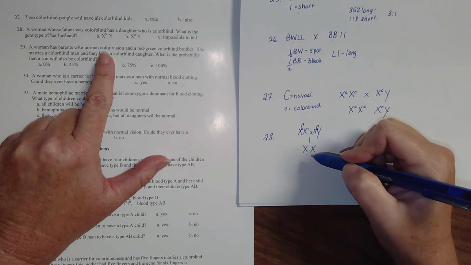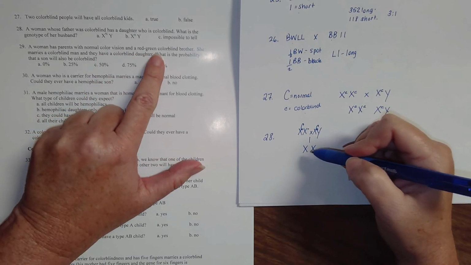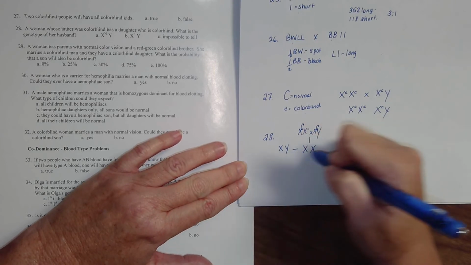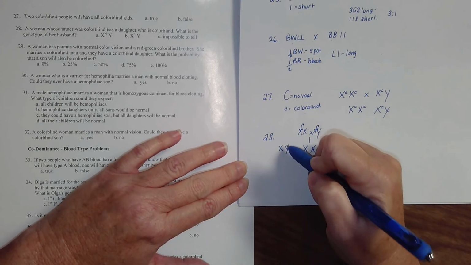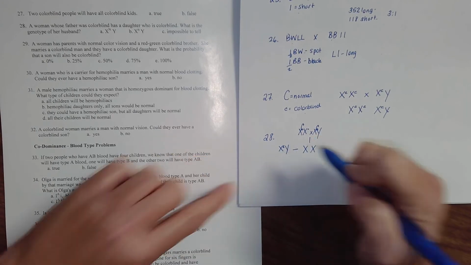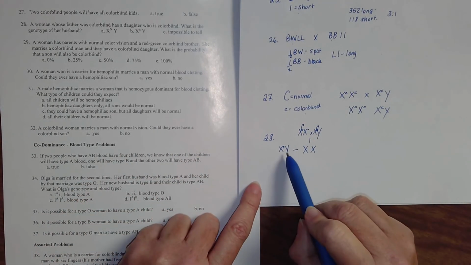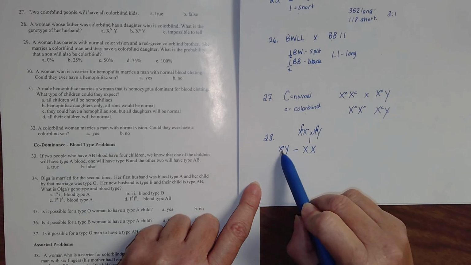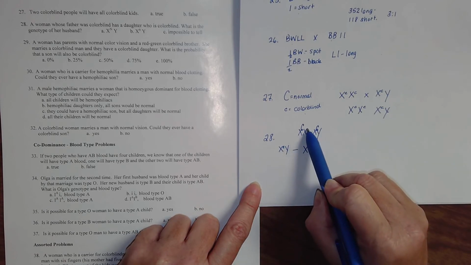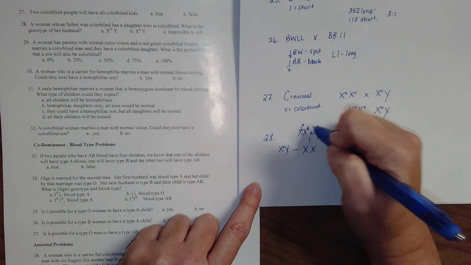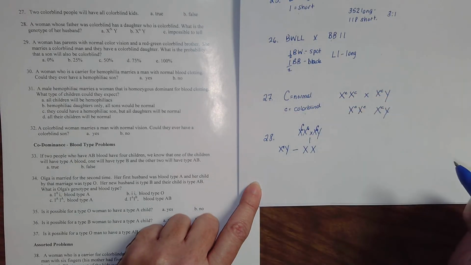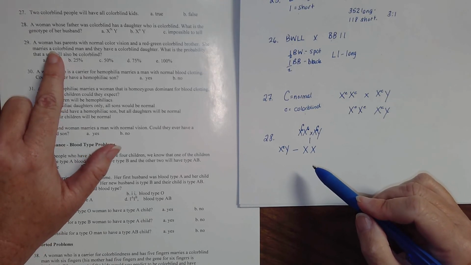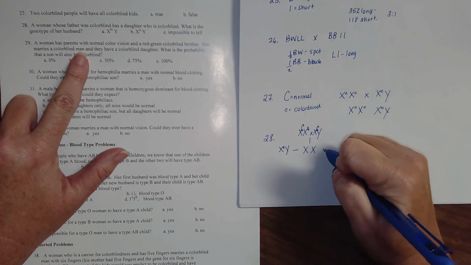Now, the other thing that we know is that she has a brother who is colorblind. So let's do her brother kind of at the same generation level as her. If he is colorblind, he has a little c. So he got the Y from dad. So where did he get this little c? He had to get the little c from mom. So that means she is a carrier for colorblindness. Now, what do we know about the woman? She marries a colorblind male.